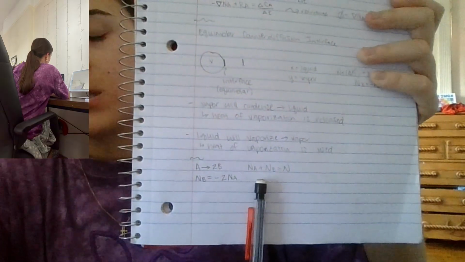So the flux of A plus the flux of B, regardless of signs and directions, is going to equal the total flux of the entire system, which is just represented by N. So you'll have Na plus negative 2Na is going to equal N. So then you just have that the negative flux of A is going to equal the total flux. That means the value of the flux of A, whatever value that is, in the opposite direction of that flux is going to equal the total flux of the system.